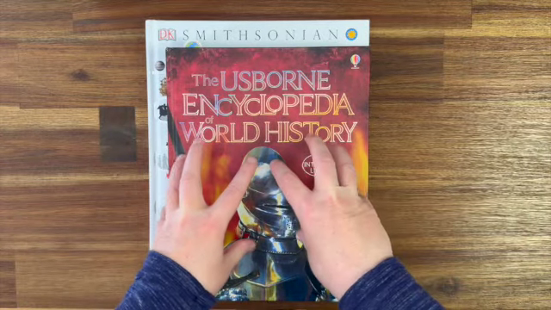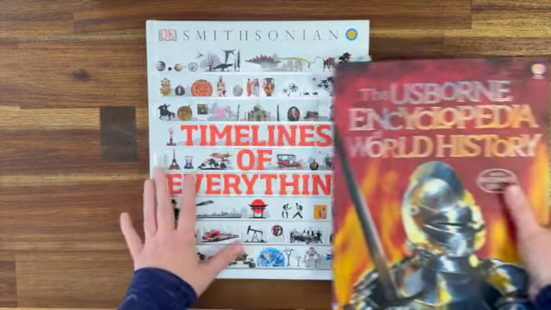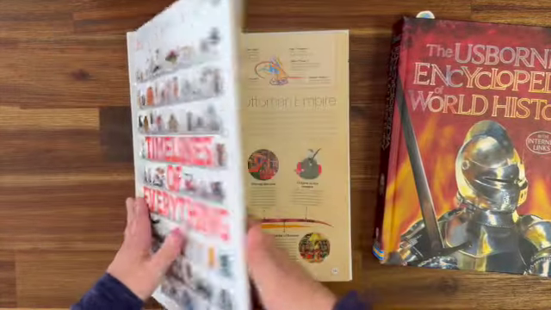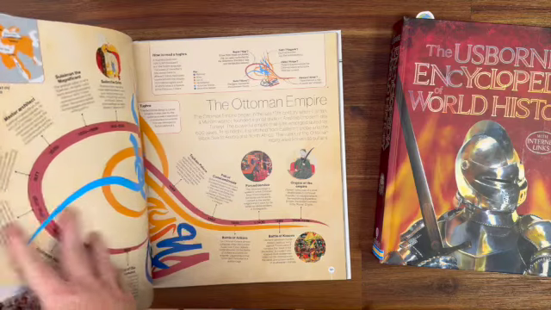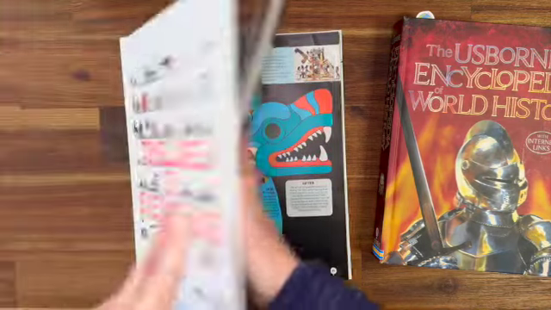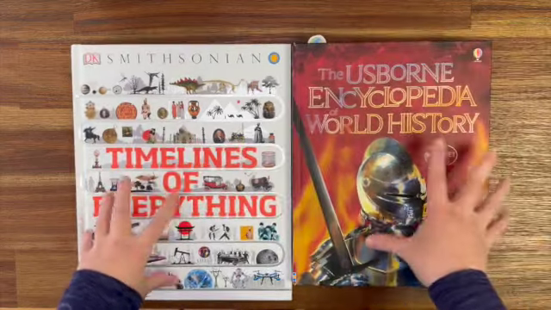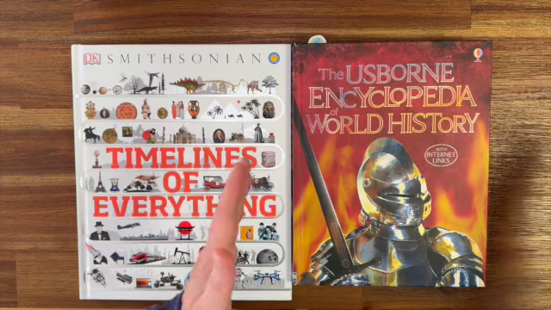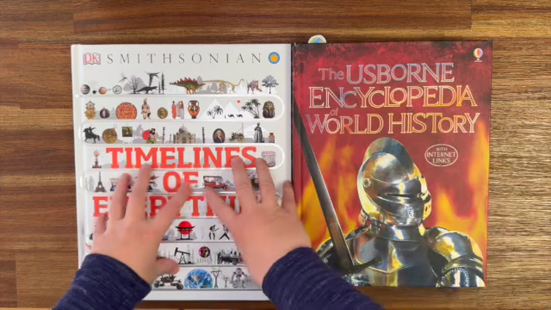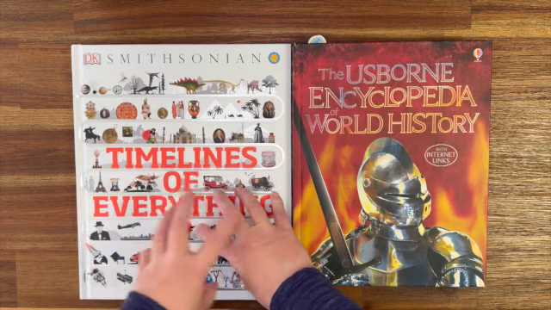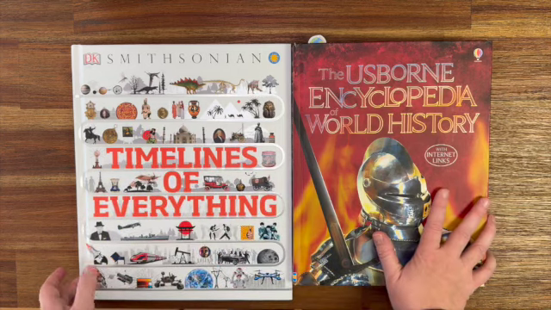And so based on this one and this one, which is also brilliant with different timelines, it's just fun to sit and look at. They have so many amazing timelines here. So with this one I plan out the whole history of humanity. And this one is just a good reference to go in and look at different timelines throughout the unit studies that I'm doing.